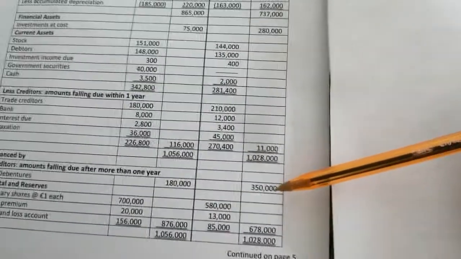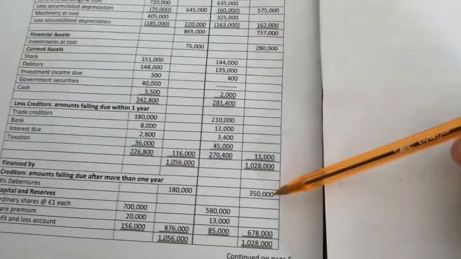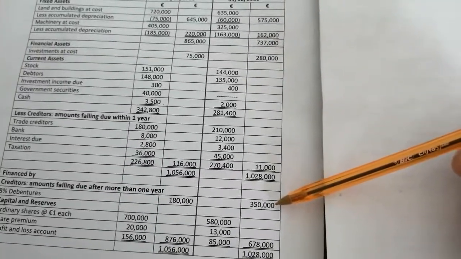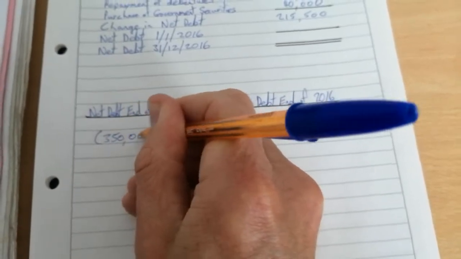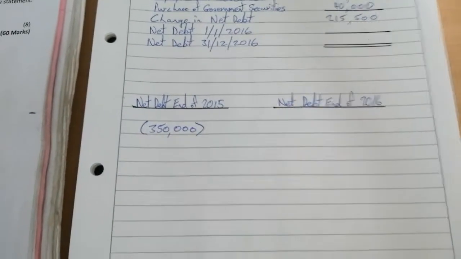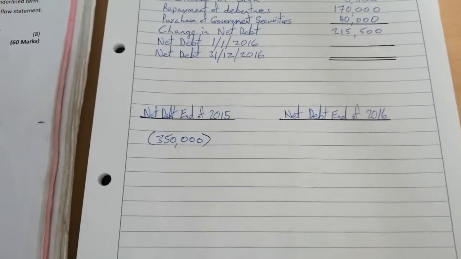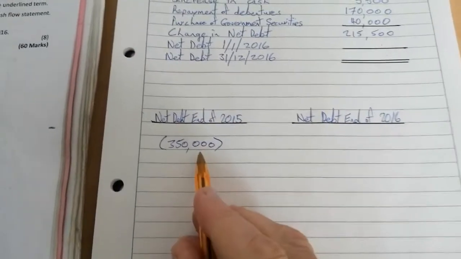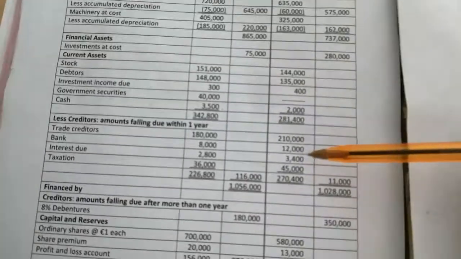So we have at the end of 2015, so this is the 2015 balance sheet here, we have 350,000 worth of debenture loans. So that goes in over here as a minus 350,000 because all loans go in as minuses and all cash goes in as pluses. Okay, and in the end, if we have a minus figure, we'll have a net debt. If we have a plus figure, it'll be net funds.